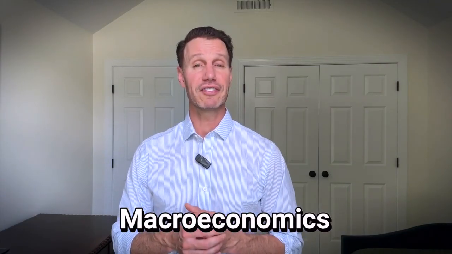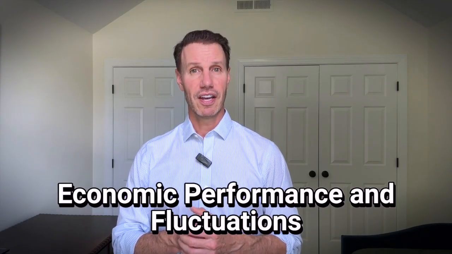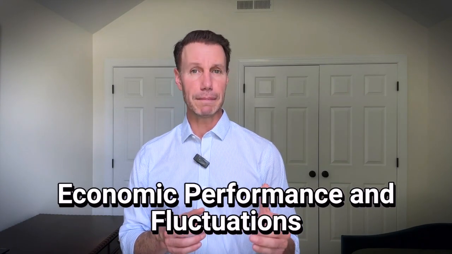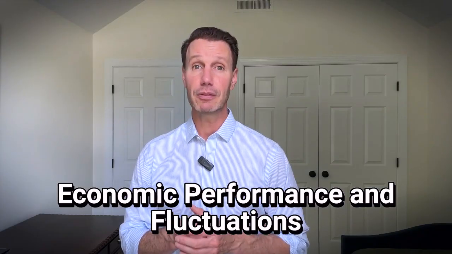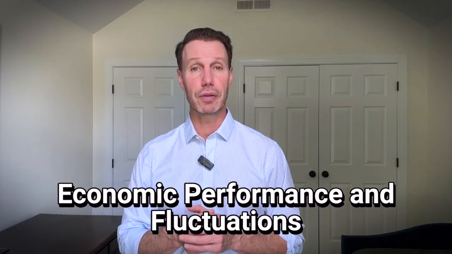The final category is macroeconomics, which also has several subtopics. First, economic performance and fluctuations. You will be assessed on your understanding of GDP and living standards, differences between nominal and real economic values, and the measurement and impacts of unemployment and inflation. Additionally, you'll need to demonstrate knowledge of economic growth factors, the relationship between savings and growth, business cycle phases, and the components of aggregate demand.